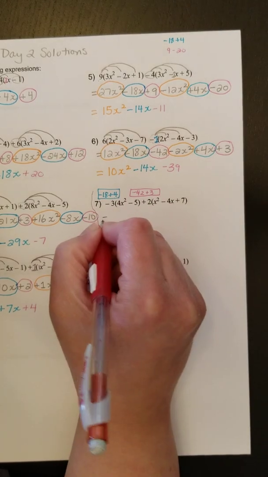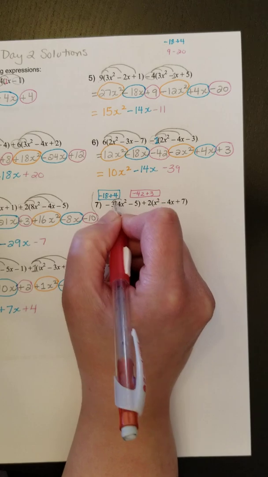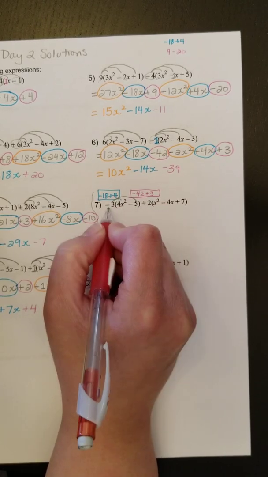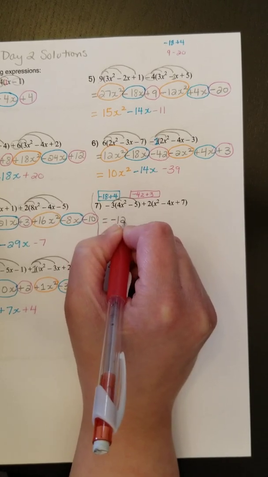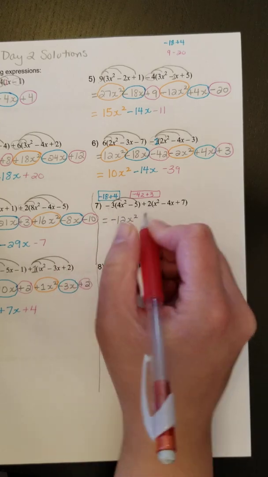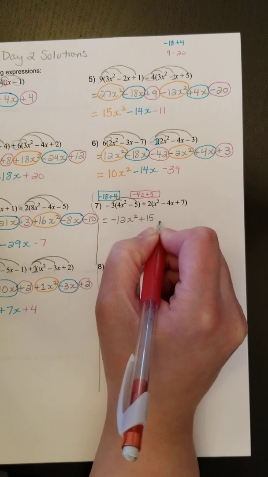Now the next one, number 7, we're multiplying, and I drew these a little bit too close here for my arrows, multiplying in. The first one, I only have 2 terms in the bracket, and that's okay. So negative 3 times 4x squared is negative 12, and they have x squareds. Negative 3 times negative 5, negative and negative is positive, 3 and 5 is 15.